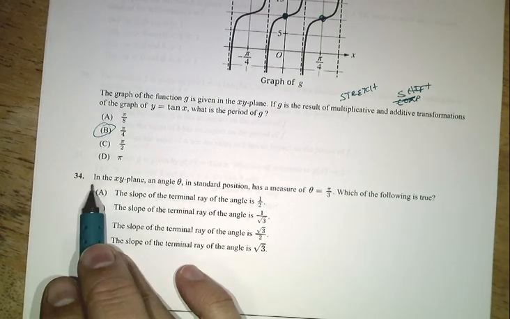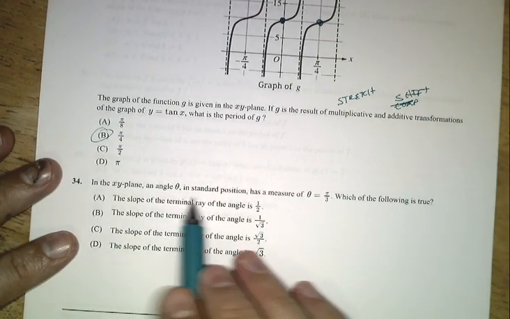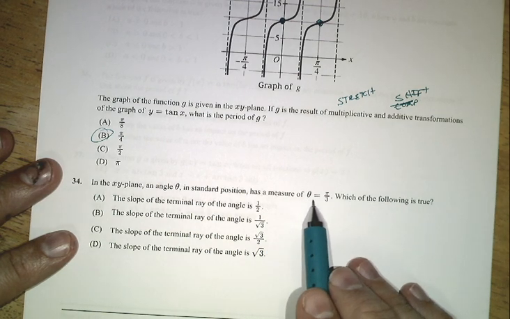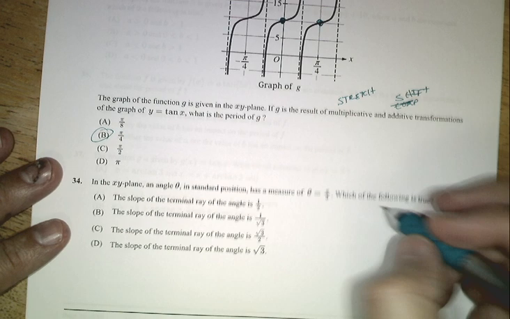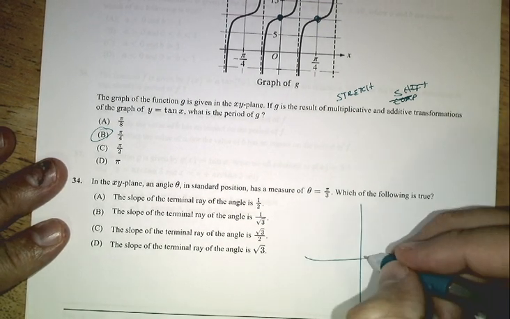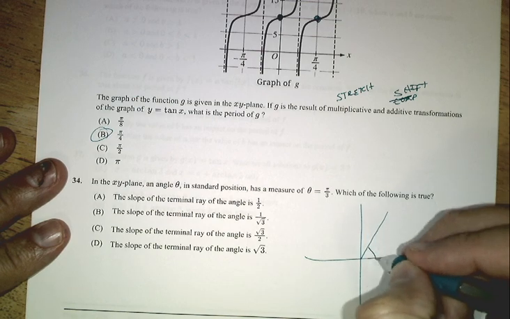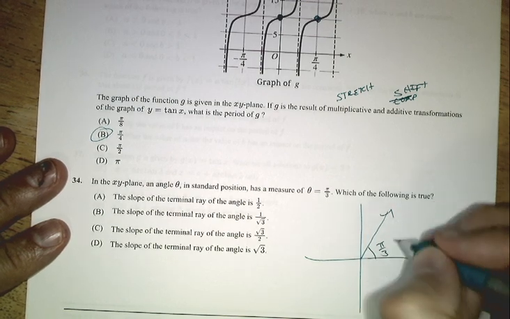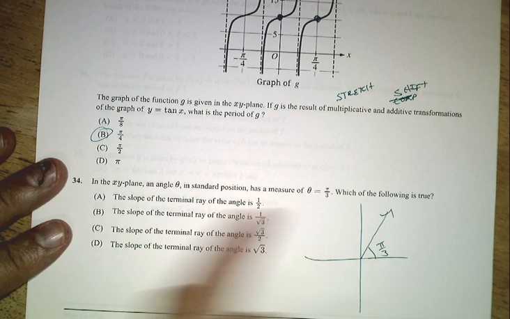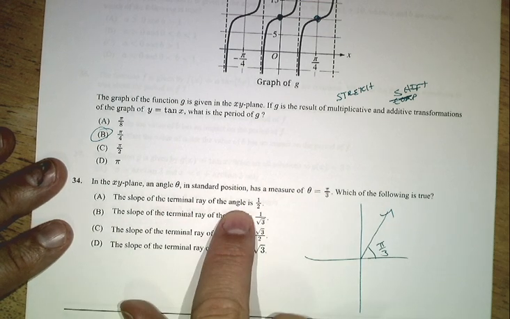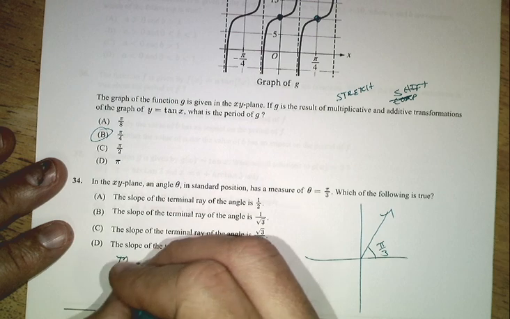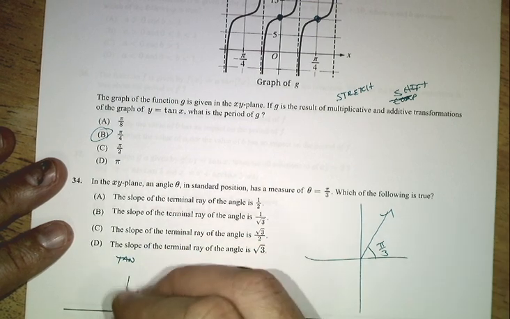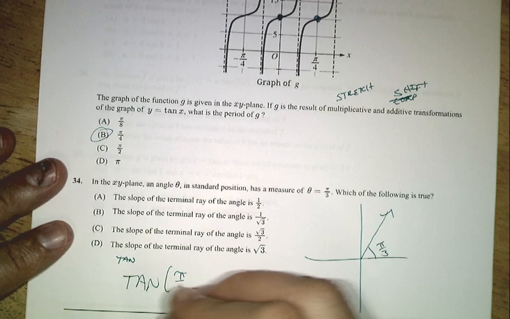Okay. In the xy plane, an angle theta in standard position has a measure of pi over 3. So we have pi over 3. Great. I have an angle that is pi over 3. That's all it tells me. Which of the following is true? The slope of the terminal ray. Oh, so it wants us to figure out slope. Slope is tangent. So it's pretty much asking us, what is the tangent of pi over 3?